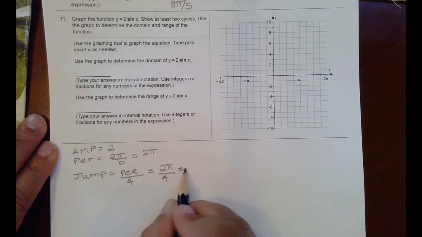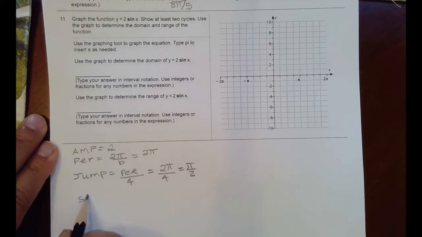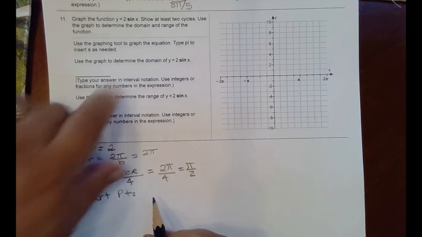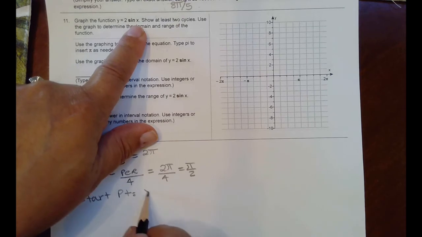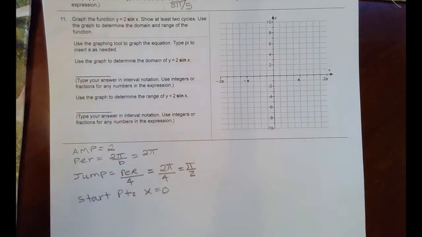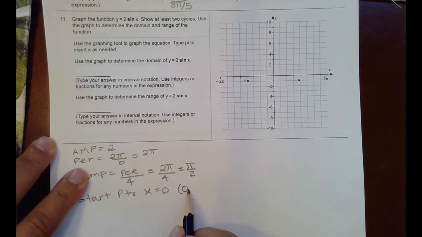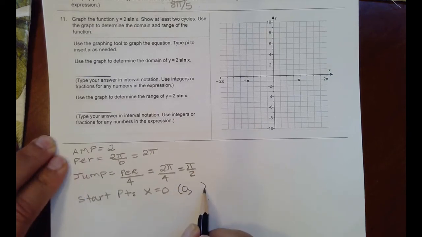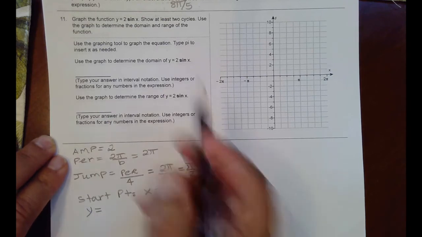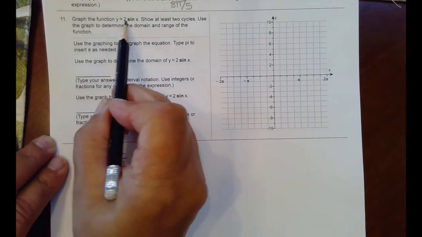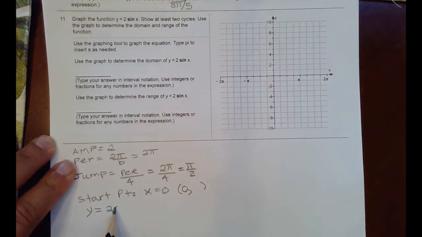Okay, so you're going to be starting at 0, 0. Get the pattern out. Now this pattern is going to be the regular sine pattern without a flip because there's no negative out there. That basic pattern is MUM D, and the first letter is all about your start point. Your start point is at the middle level. Okay, so right there, start point, middle level. The jump is pi over 2.